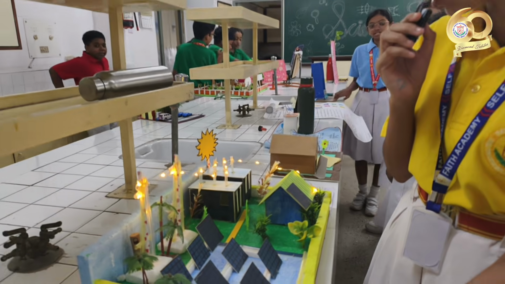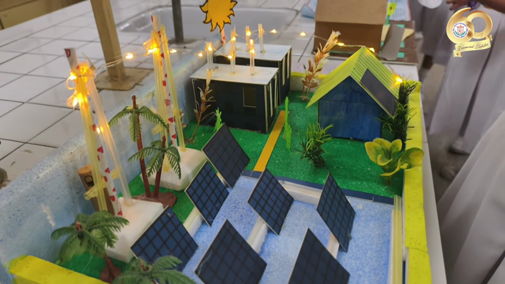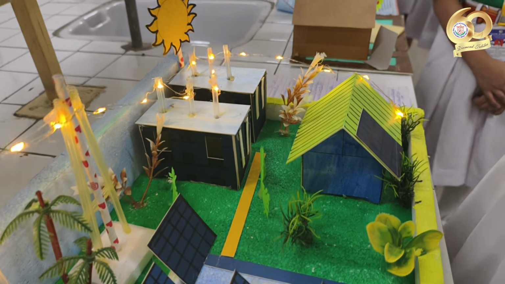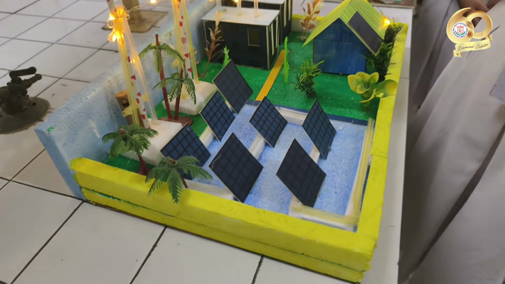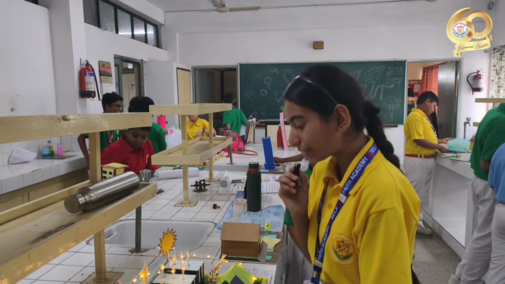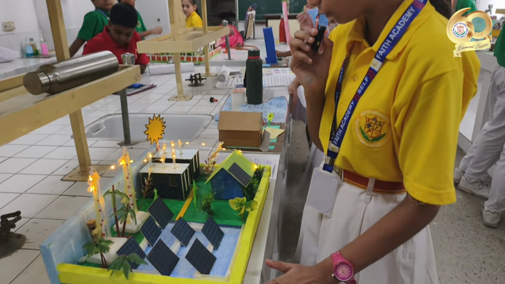The topic of my science model is floating solar power plant. A floating solar power plant is a system where solar panels are placed on water such as lakes or reservoirs. They generate electricity by absorbing the sun's energy while floating on water.